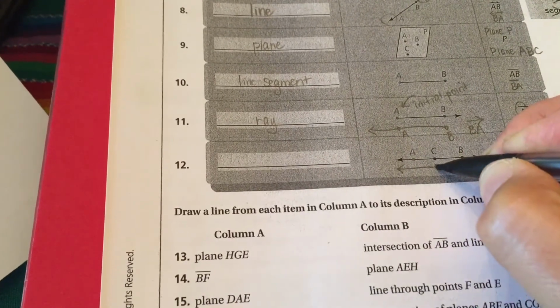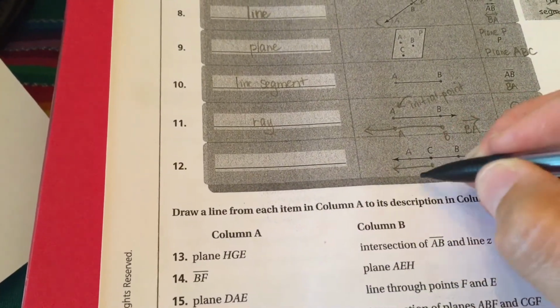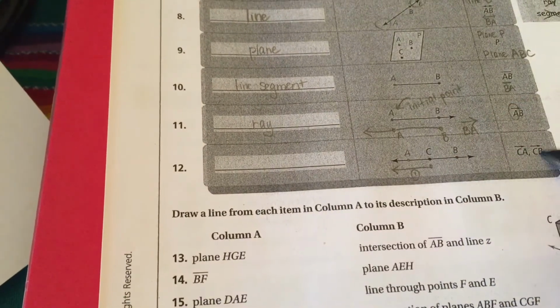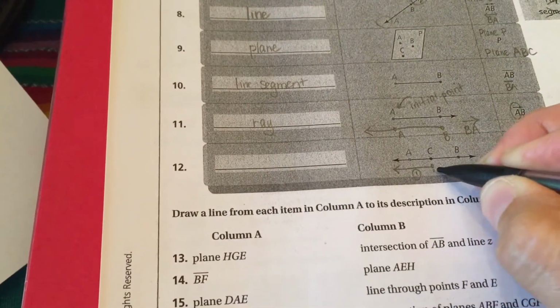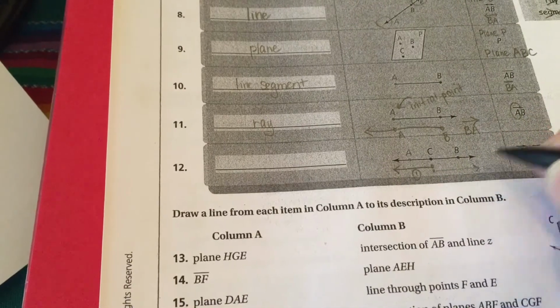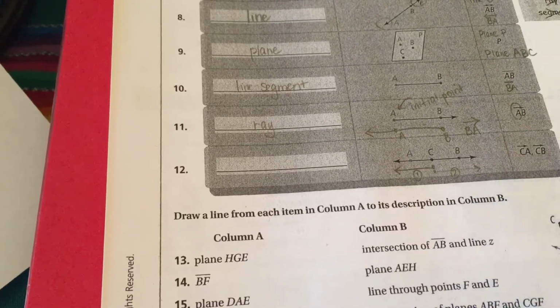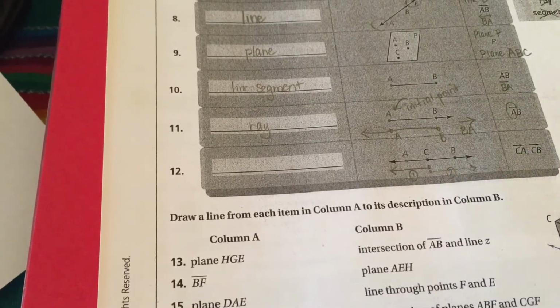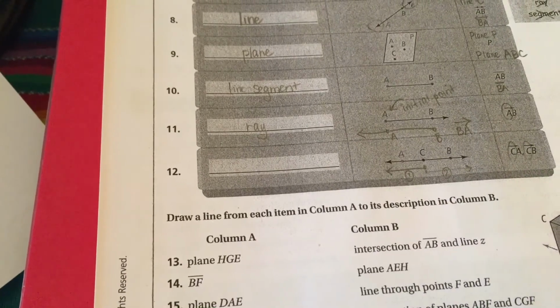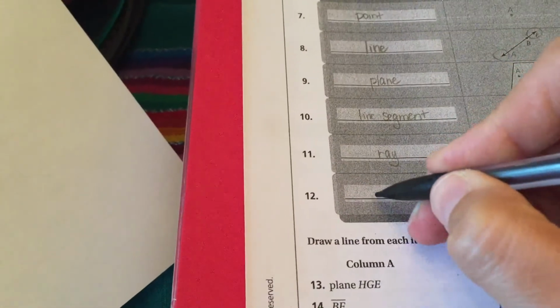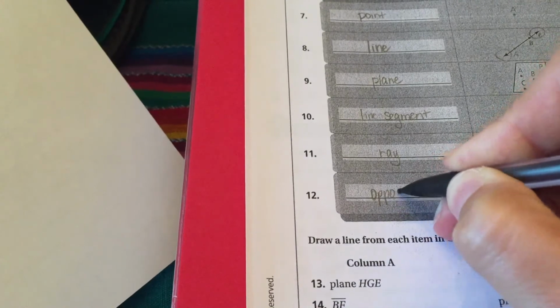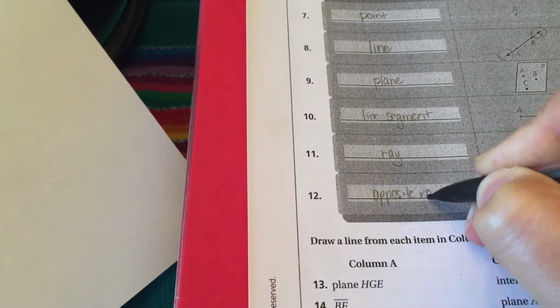So starting at C and passing through A, there's one ray. And again, starting at point C and moving out through B is our second ray. When they're put together and they share that common starting point, that makes them opposite rays.